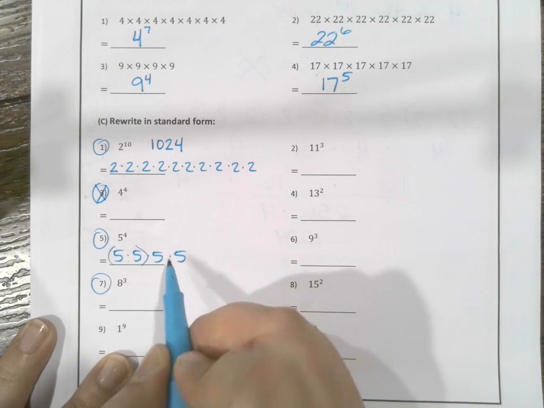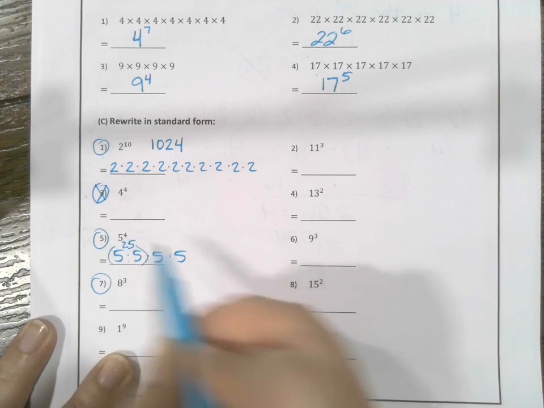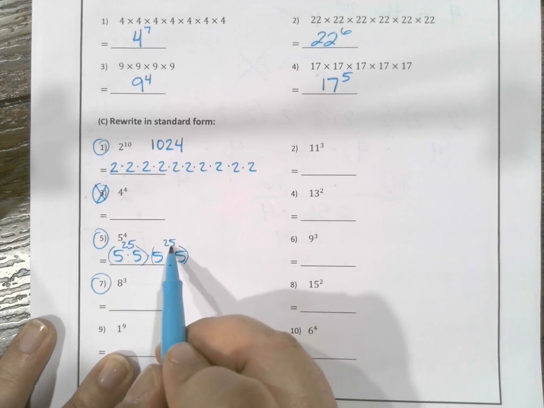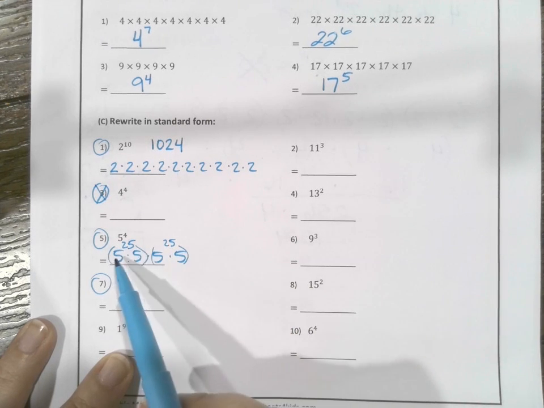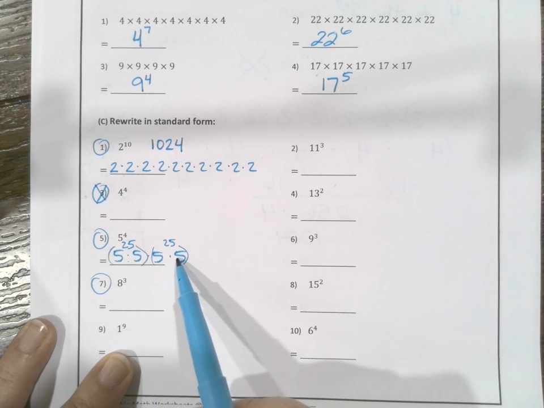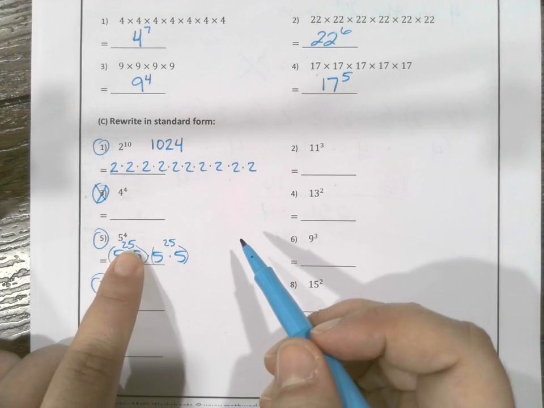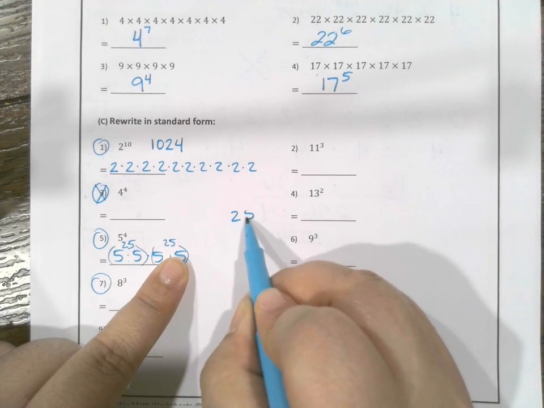So 5 times 5 is 25. 5 times 5 is 25. So I now need to multiply 25 times 25. Okay? Remember, don't just skip count 5, 10, 15, 20. We don't multiply those two numbers together. So 25 times 25 will get me my answer.